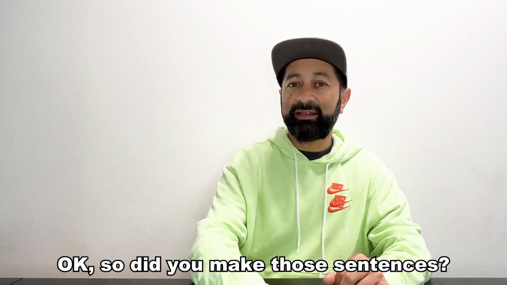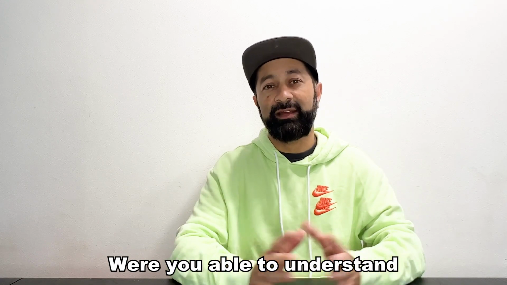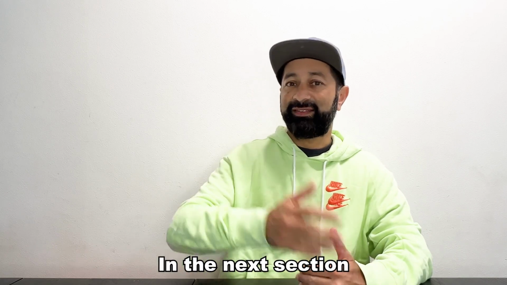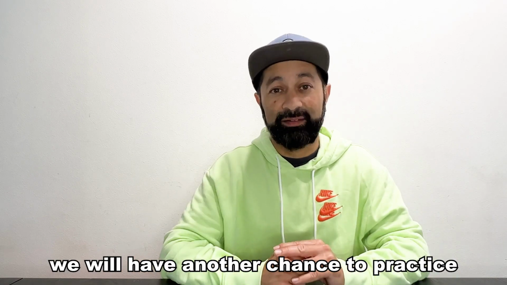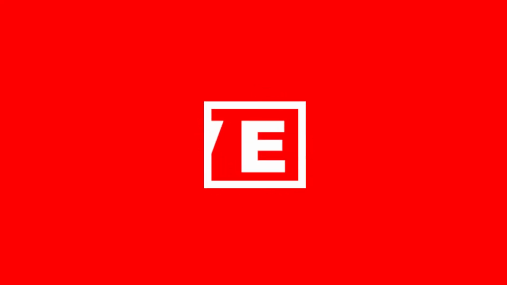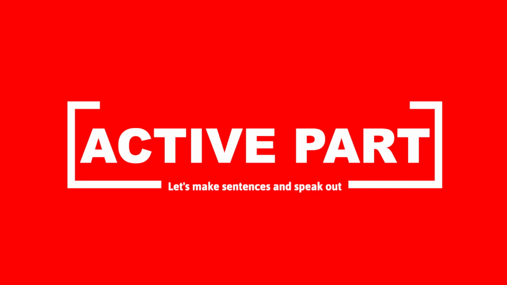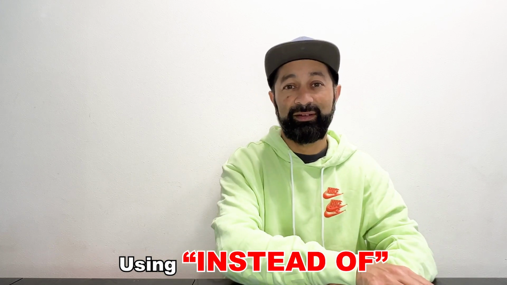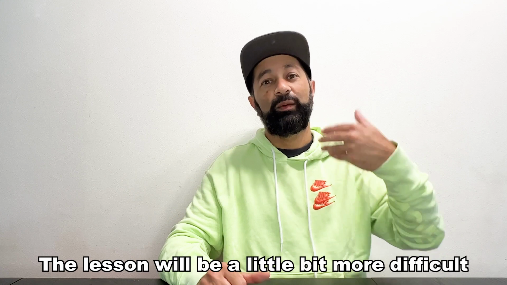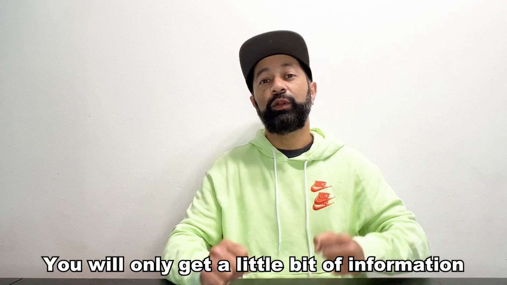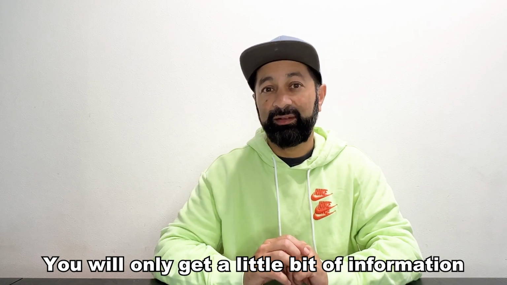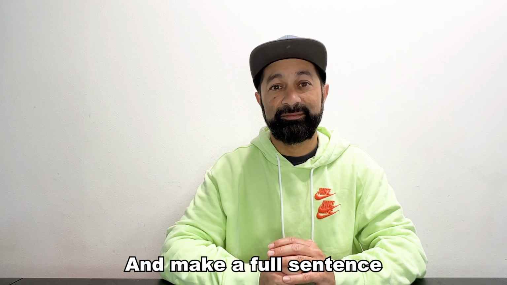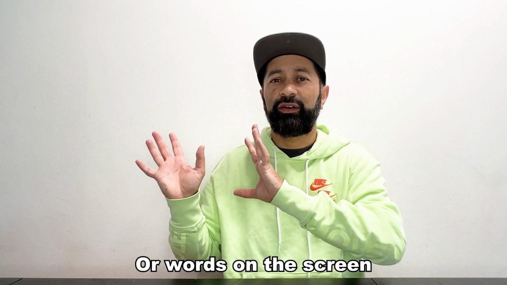Okay, so did you make those sentences? Were you able to understand how to use instead of? If you're still not sure, don't worry. In the next section, we will have another chance to practice. Okay, so this brings us to the active part of the lesson. This is where you can make more sentences using instead of. But in this part, the lesson will be a little bit more difficult. You will only get a little bit of information, and I want you to use that information and make a full sentence.